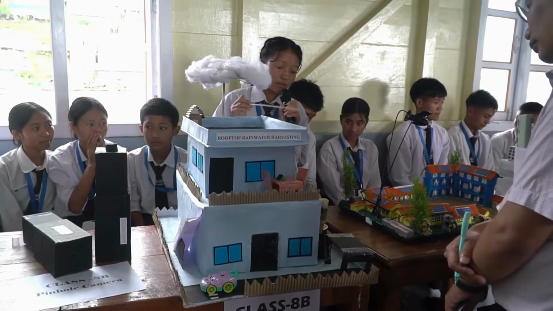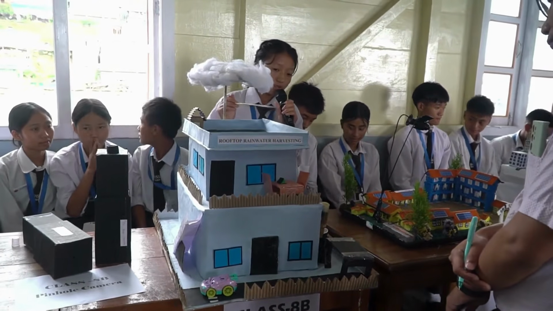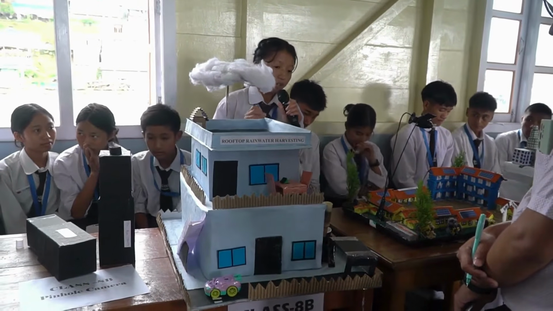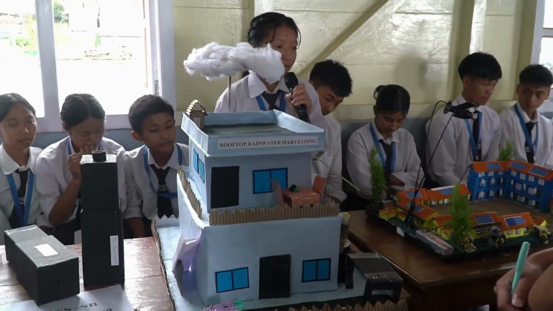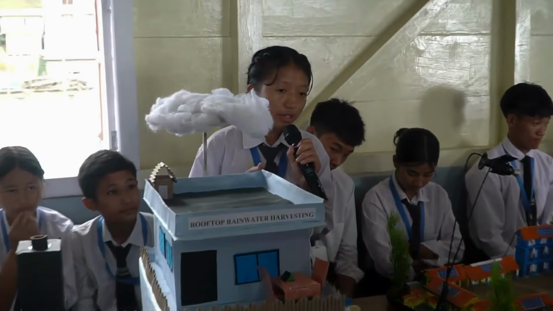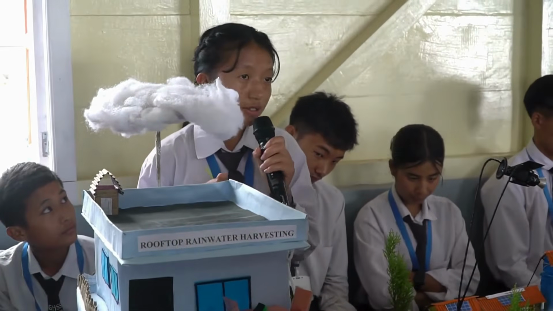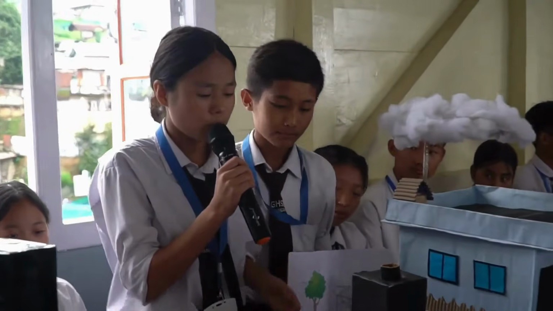The benefit of rooftop rainwater harvesting is that it reduces dependence on the municipal water supply, helps prevent soil erosion, and is eco-friendly. Thank you. So this is the pinhole camera.